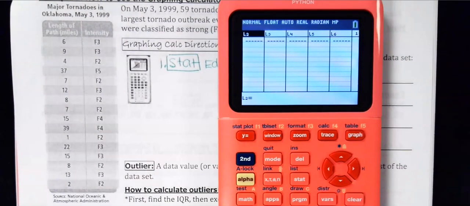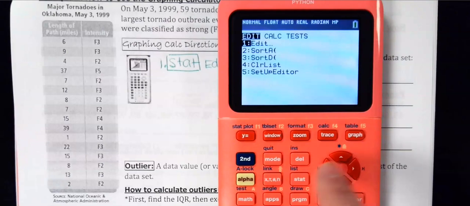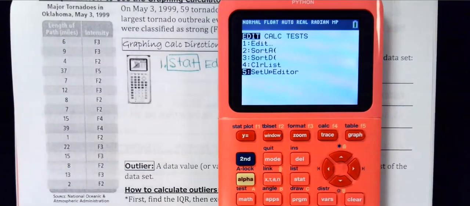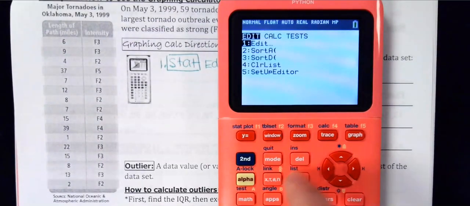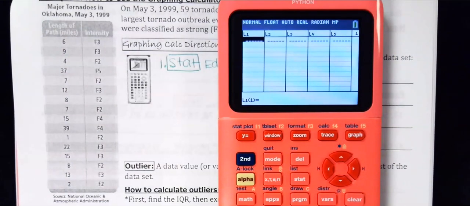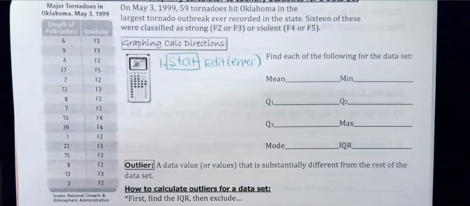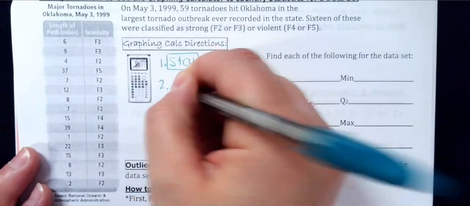If you accidentally do that, you just hit stat, and then the 5th option down says set up editor. That'll just reset that screen. So if you do accidentally delete something you don't want to delete, just go back to stat. Number 5 is set up editor. That'll reset it.